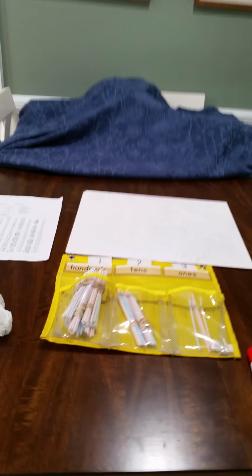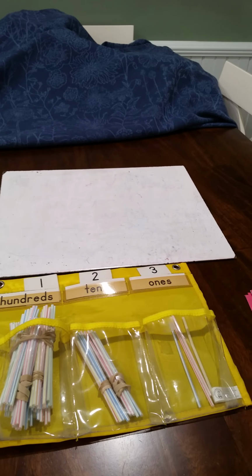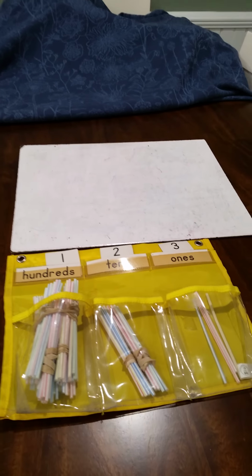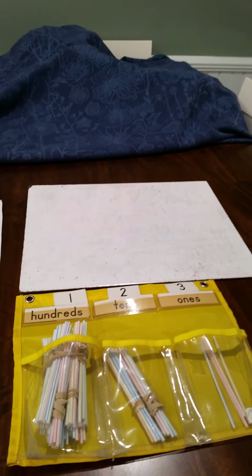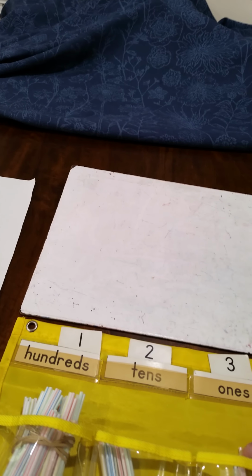I thought we'd do a little math. We haven't done our number of the day in 3.5 weeks. 3.5 weeks we've been out. I've missed you so.